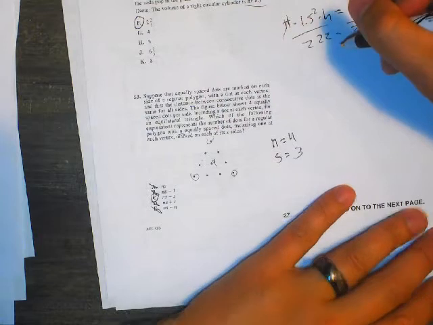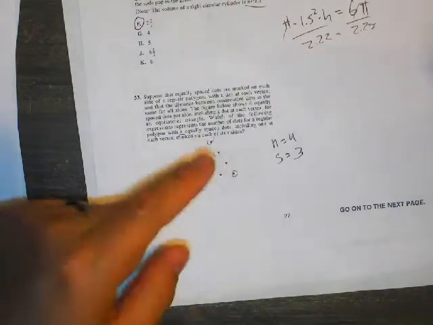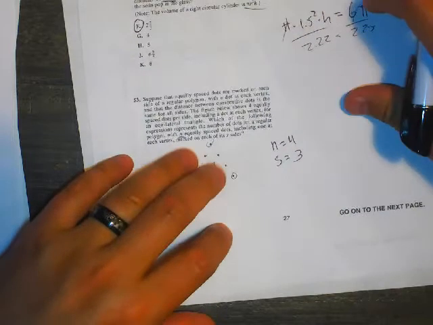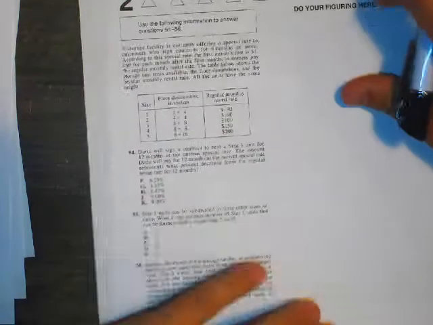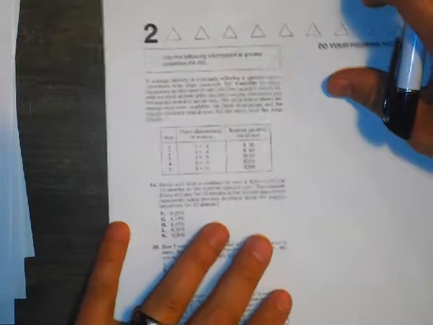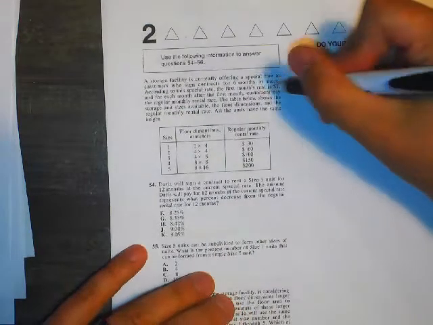So n times s in this situation would not give me 9. N times s minus 1 would not give me 9. N times s minus s would give me 9. Plus s would not, and minus n would not. So the answer is C.